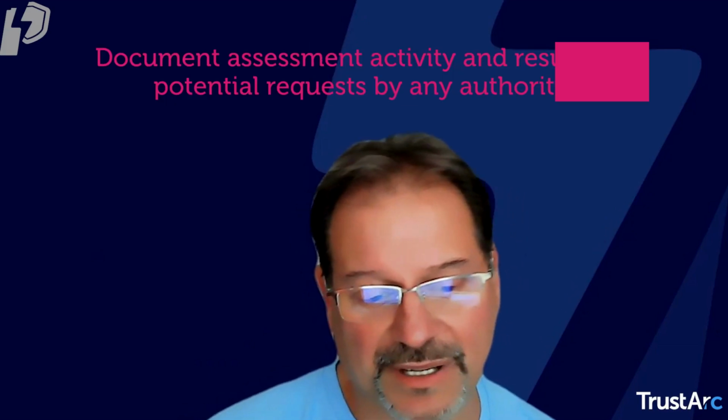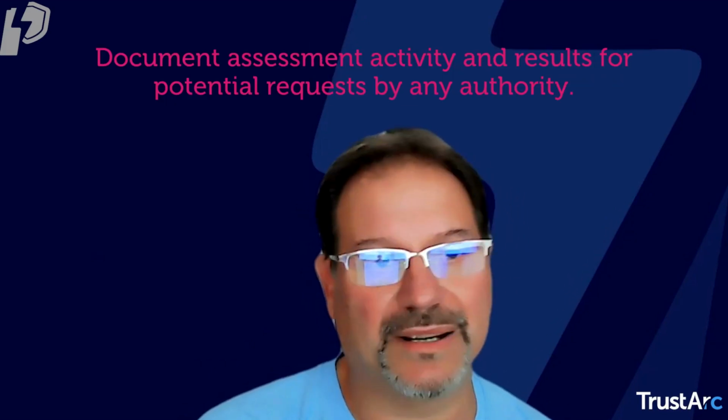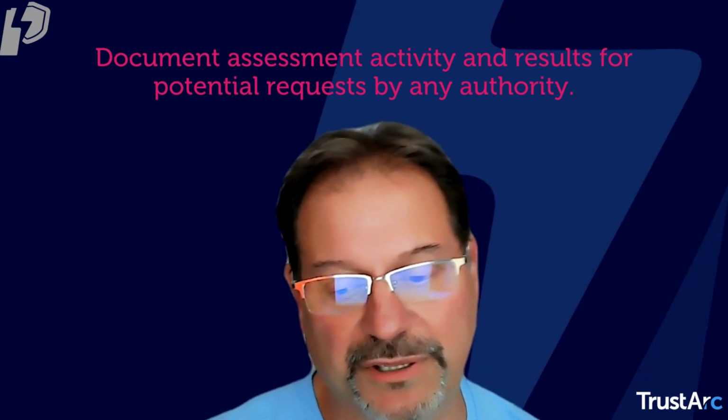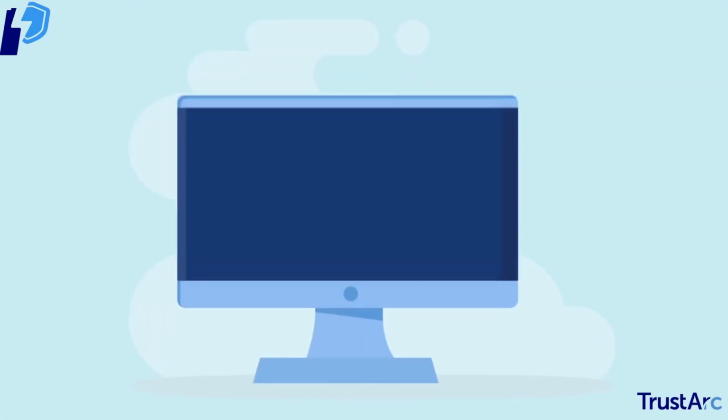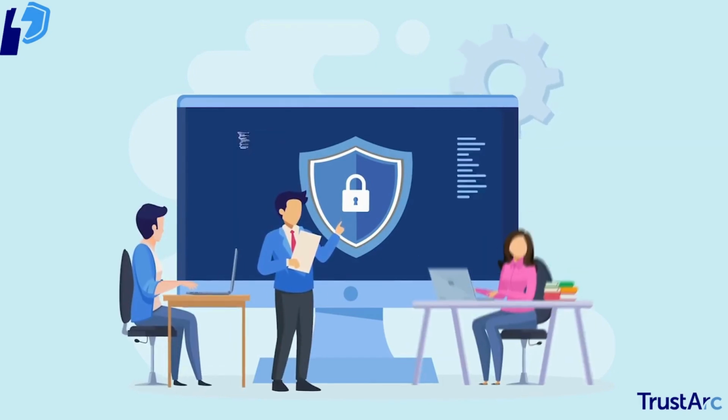And then lastly, for this section, we need to finally document our assessment activities and the results for potential requests by any authority. Remember, it is much more important to be able to demonstrate what you are doing daily than just a snapshot in time. So if you think that just doing this assessment and putting it away for historical purposes is enough, you're kind of missing the point here. Data inventories and the subsequent nature of them and the requirements is an ongoing, living document as well as process.